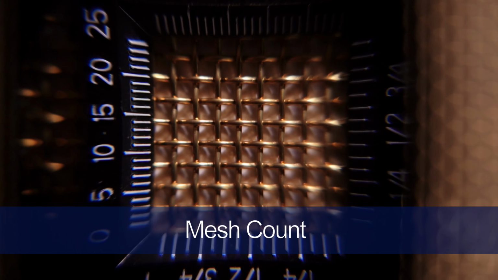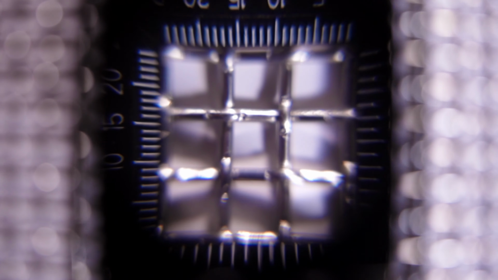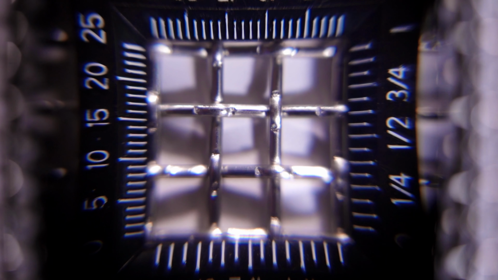The mesh count is the number of openings in a linear inch. You see this? This is a 3 mesh. You can tell this because there are 3 holes fitting inside of 1 linear inch.